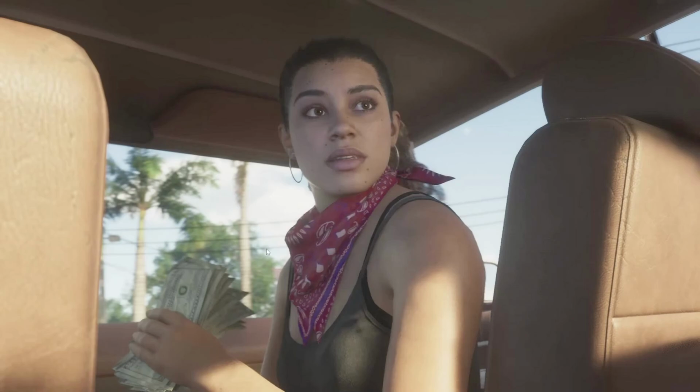Again, we got the red bandana, looking kind of cool. This is the first real look at her face too, by the way, and you can see a little bit of eyeshadow. So she's got a look to her, right? And again, just to analyze the face a little more, she's got this sort of round face, a couple beauty marks.